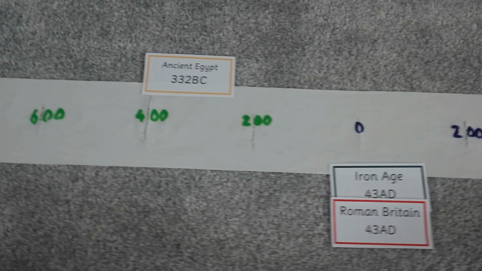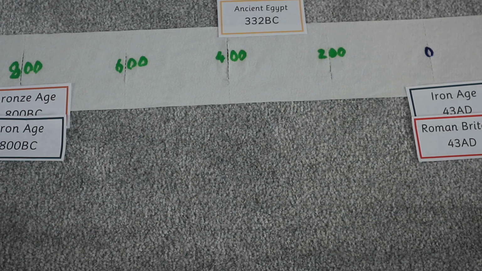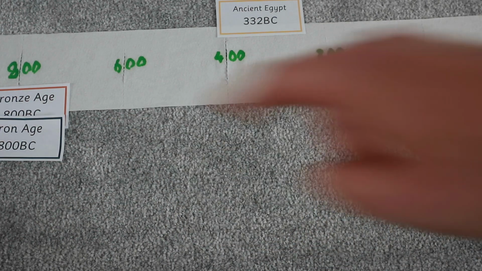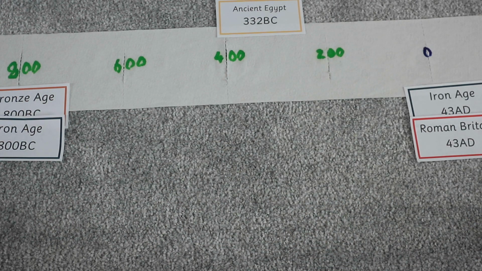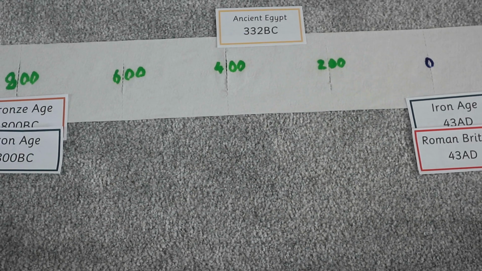Right, well, let's have a look at the Iron Age in Britain. So here we can see the Iron Age in Britain started 800 BC and it ended in 43 AD. That's 843 years. So on our timeline, 843 years is this distance here. Well, that's still nothing compared to ancient Egypt. Let's go back and let's find ancient Egypt and we'll compare it again.